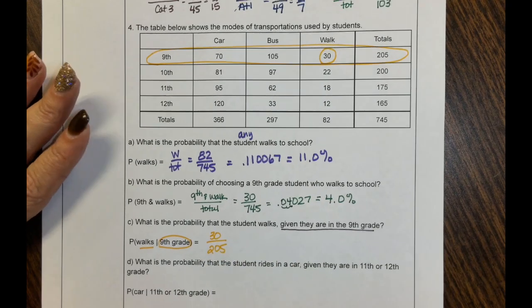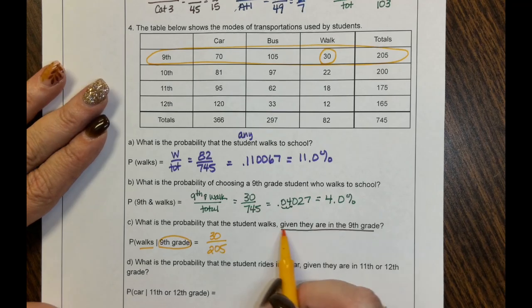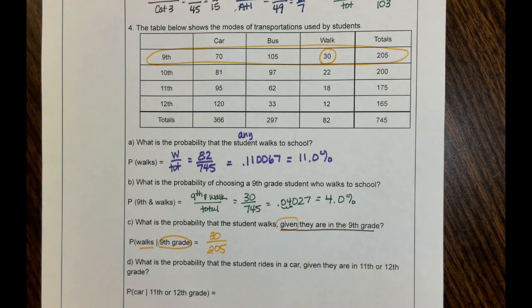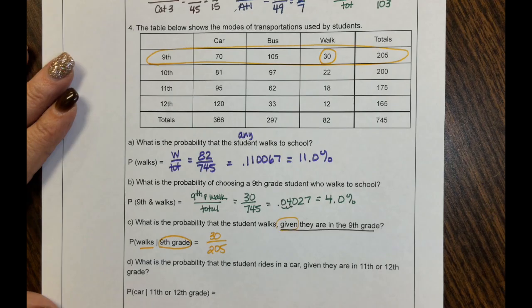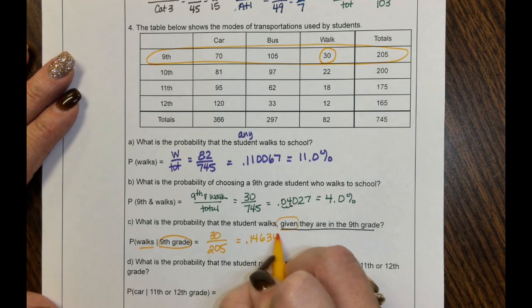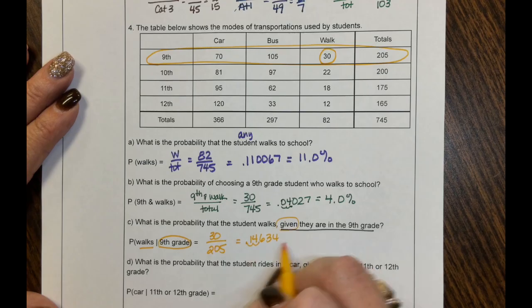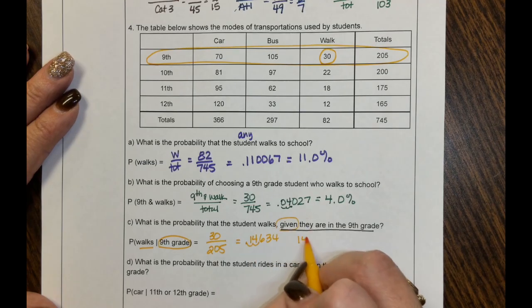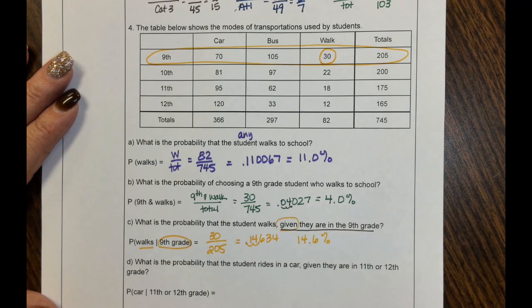See, we're not looking at the whole table anymore. Now we're only looking, given they are in the ninth grade. So we've sifted through everybody. We've separated and said, ninth graders, go over there. And now we're going to choose from the ninth graders. So 30 over 205 is 0.14634. We move the decimal 2 places, and then we round to the nearest tenth. That is 14.6%.